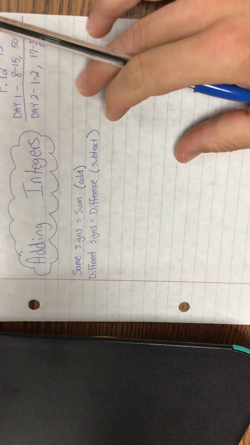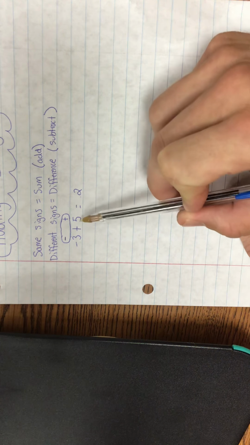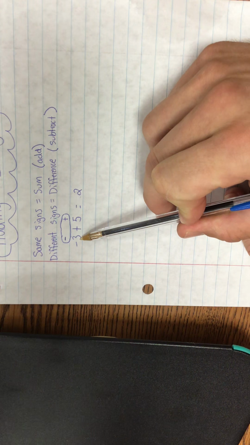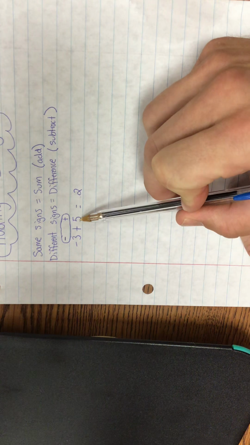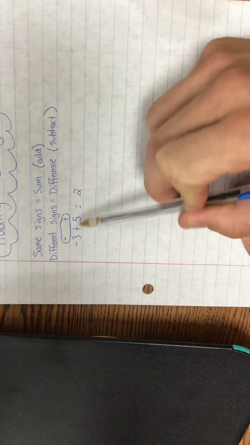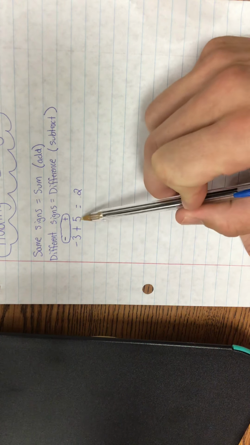If we have different signs, I need to take one of those two signs and put it in my answer. We will take the sign from the number that has a greater absolute value, or is farther from 0. 5 is farther from 0 compared to 3. 5 has a positive sign, so my answer will be a positive 2.